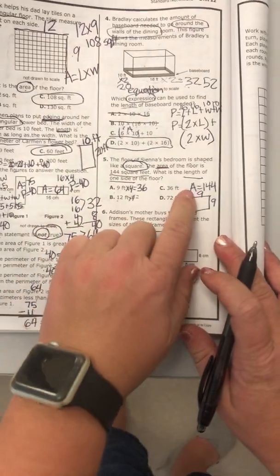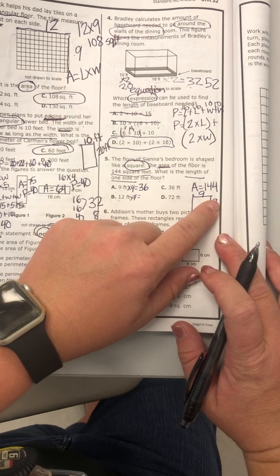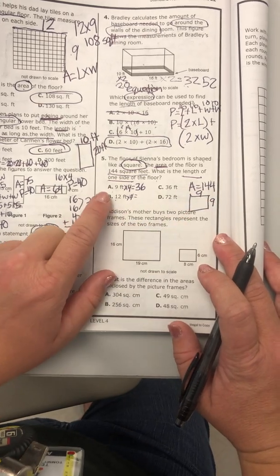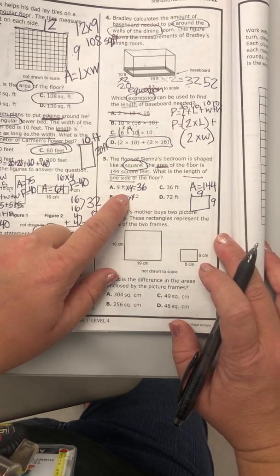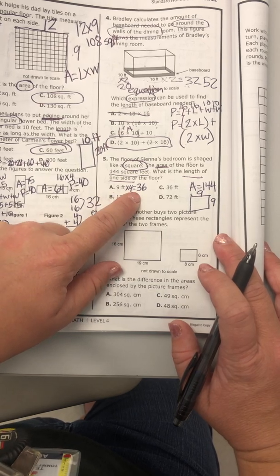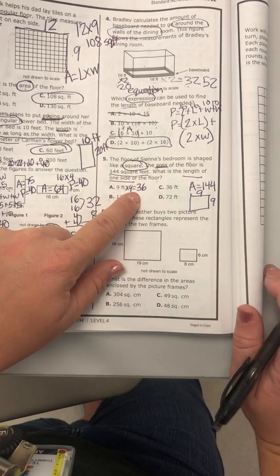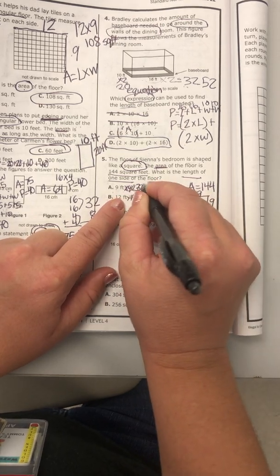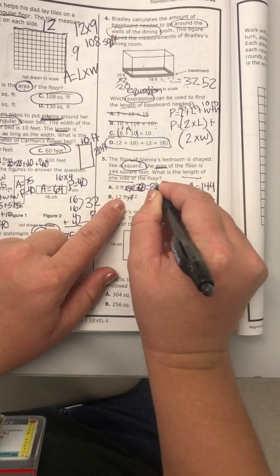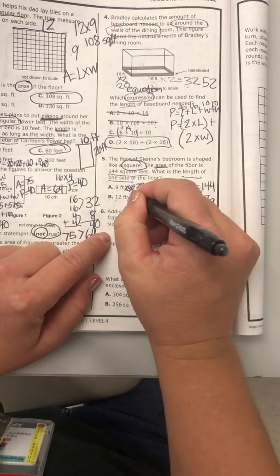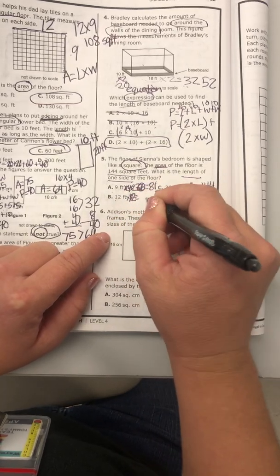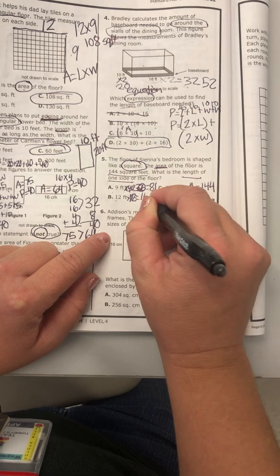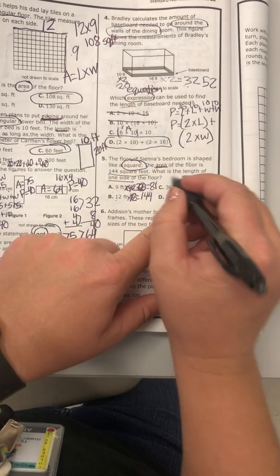And that would mean I need to multiply 9 times 9 and not 9 times 4. If I did 9 times 4, that's the perimeter. I did the wrong one. So 9 times 9 would be 81. 12 times 12 would be 144. Let's check the other one.